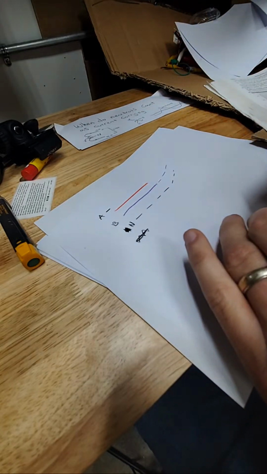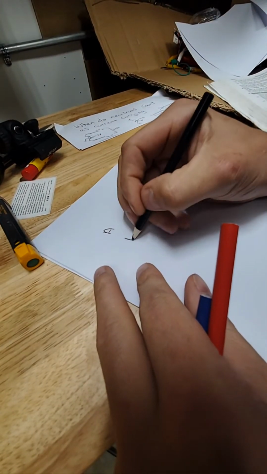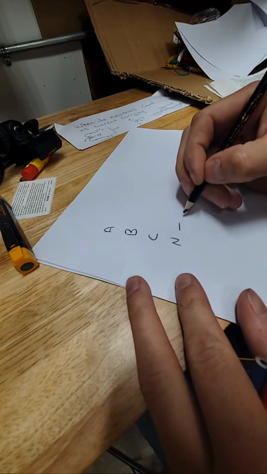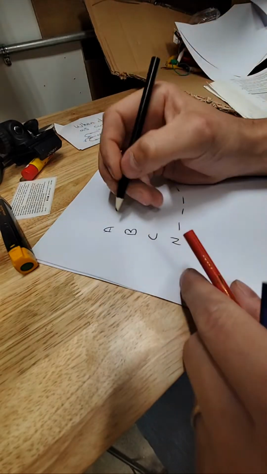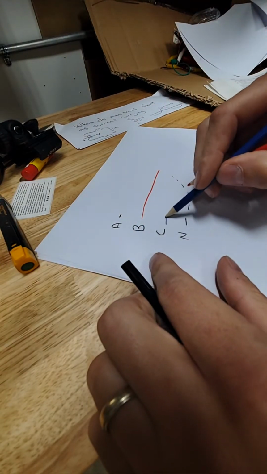Let me try again. A, B, C, neutral. We're not going to use A. B is red and then C is blue. Okay, there we go. That's better.